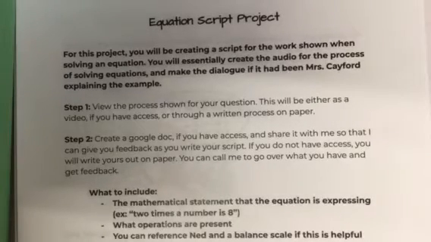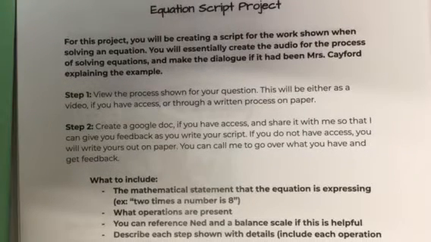I'm going to go through some of the stuff that will be in this package. This is the equation script project, both for grade 7 and for grade 8. You will be having a video or work shown of someone, myself, solving an equation, and you need to put the dialogue for it. So you need to write the steps, the audio for that, and explain the process.